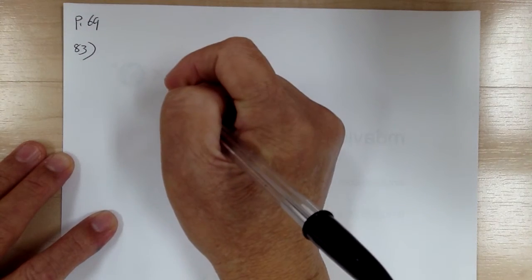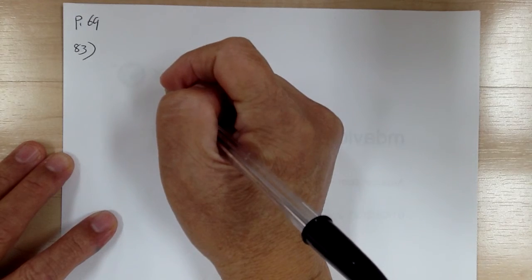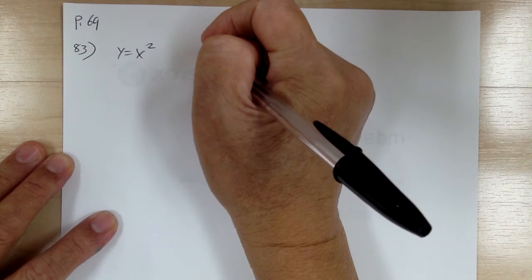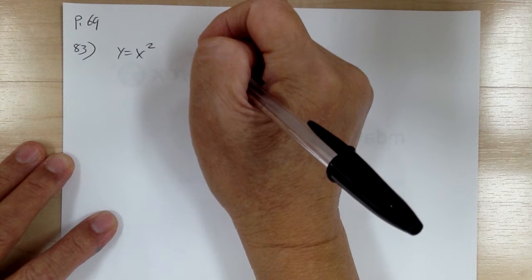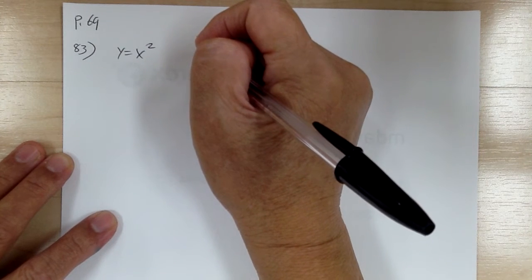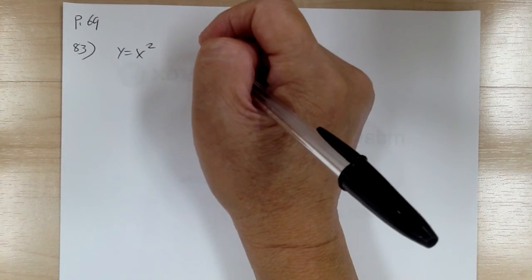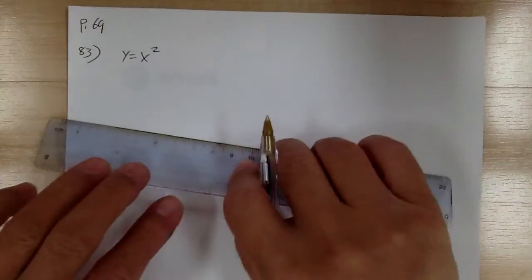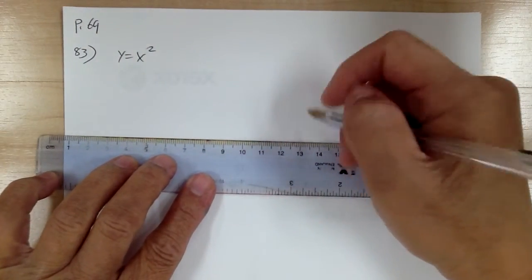Okay, number 83. A circle rests in the interior of the parabola with equation y equals x squared, so that it is tangent to the parabola at 2 points. How much higher is the center of the circle than the point of tangency? Well, first let's sketch that one out.